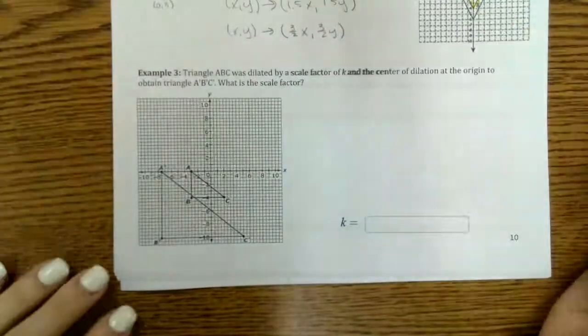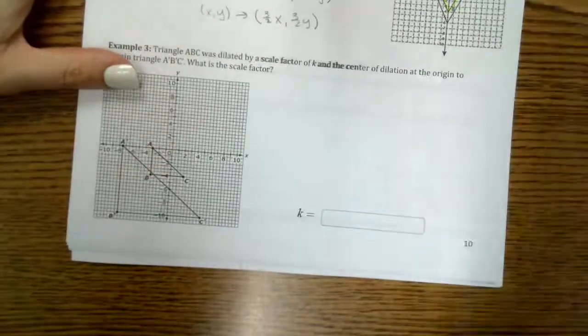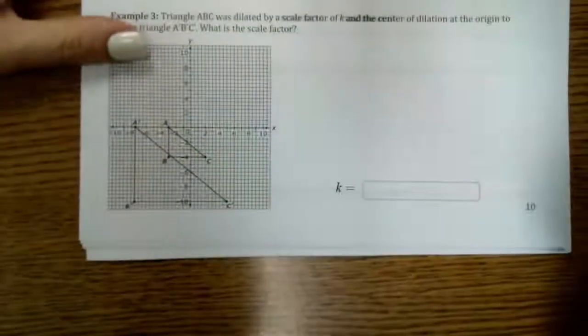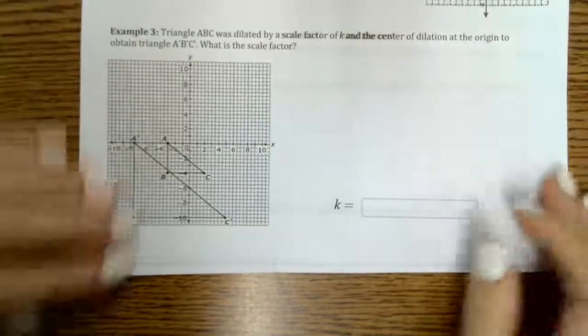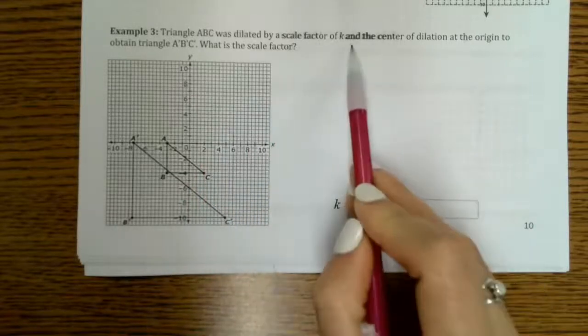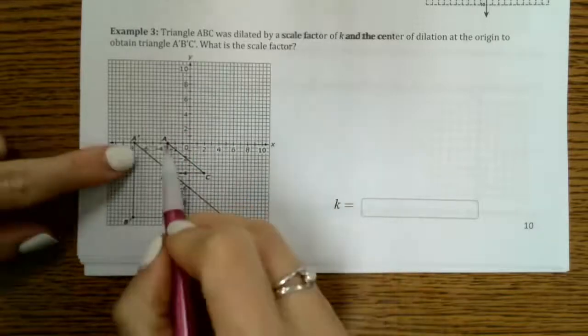Okay, group, we're on our 5.3 notes, example 3. Here, let me see if I can get a little bit closer. Okay, there we go. All right, it says triangle ABC was dilated by a scale factor of K, and the center of dilation is at the origin. What is the scale factor?